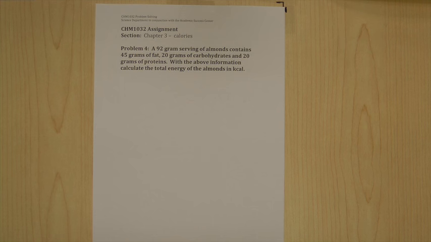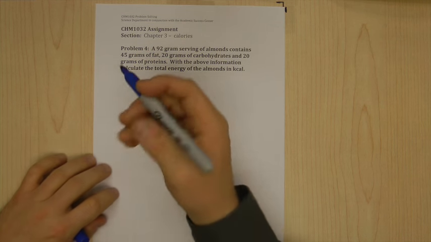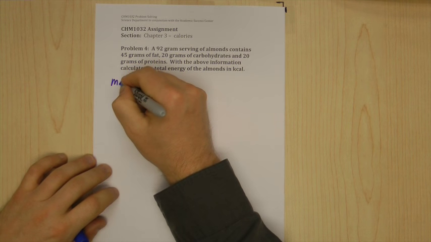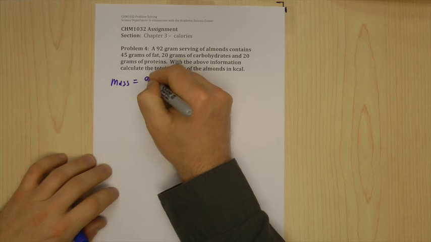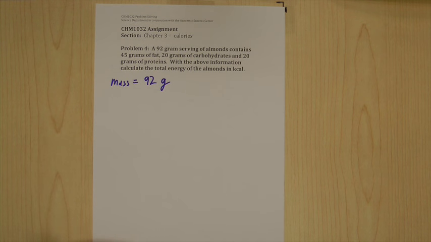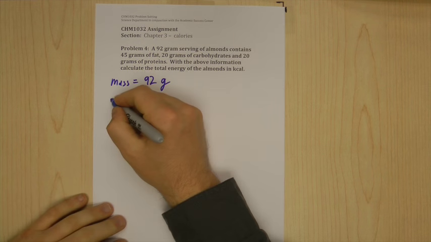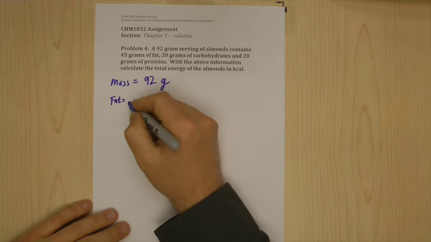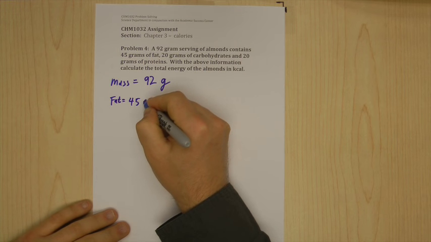Let's read that question again carefully. A 92 gram serving of almonds. So I guess we'll just write down mass. Mass equals 92 grams. Let's just write down fat equals 45 grams.